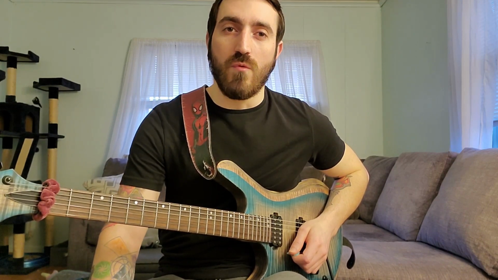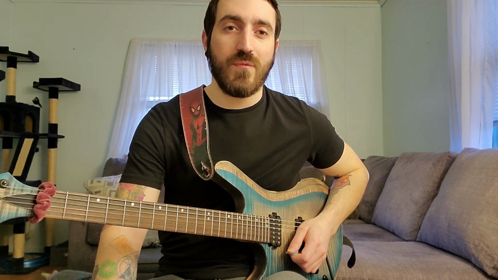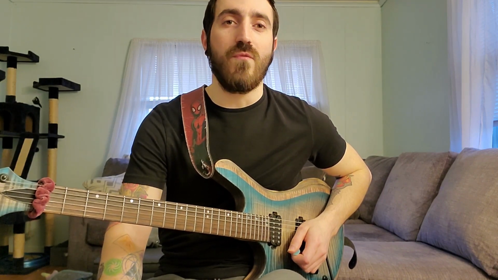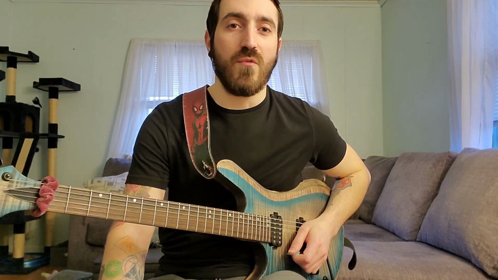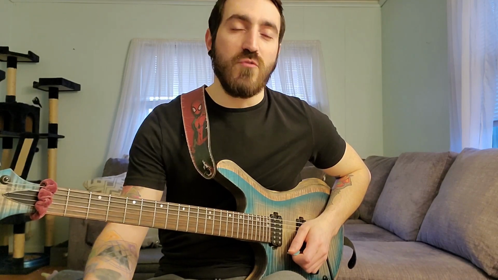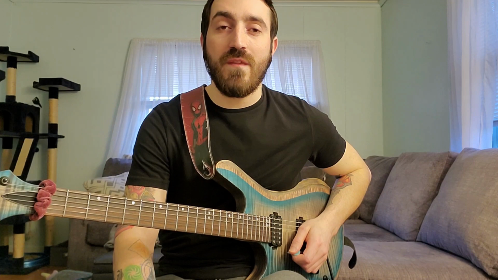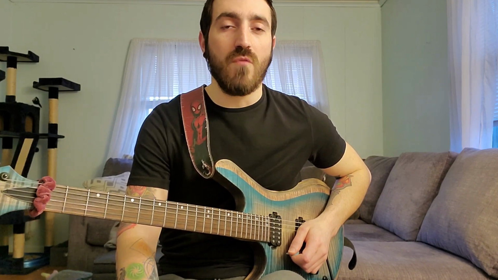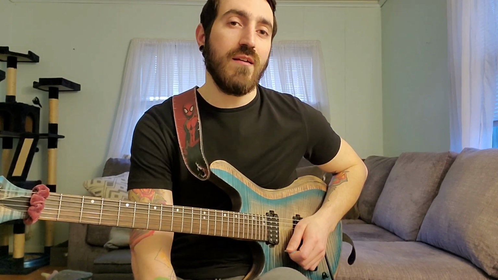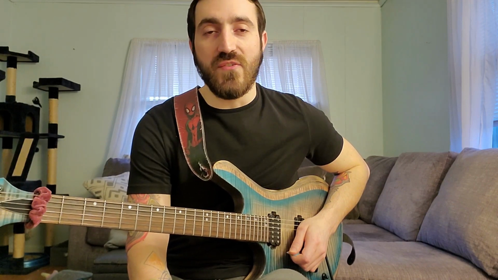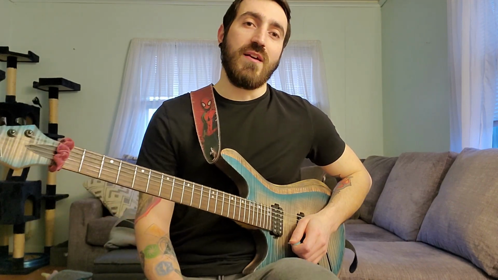We can work around the circle of fourths or fifths, whatever's comfortable for you, as long as you get through all 12 notes. If you don't know what the circle of fourths is, it's pretty much just going a fourth interval, starting on each note that you choose. So if we're in C, the first note's going to be C, and then we're going to go to F, and B flat, and so on. Or if you do the circle of fifths, it's going to be C, and then G, and then D, and so on. So let's get right into this, guys.